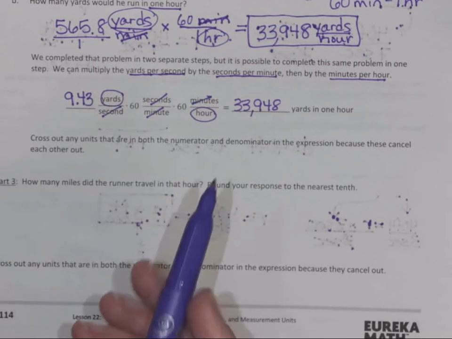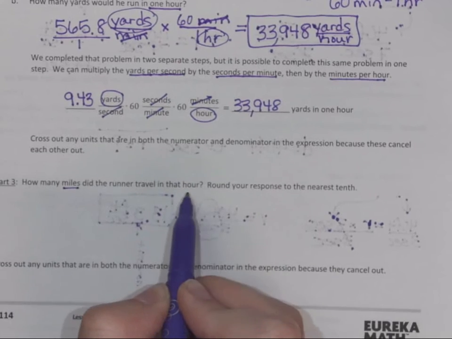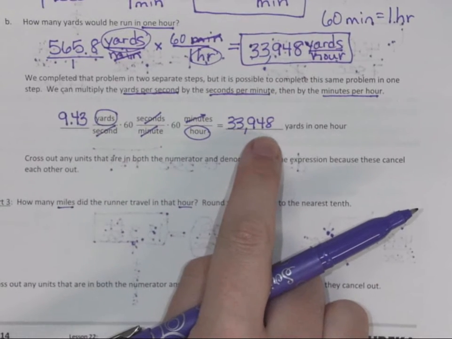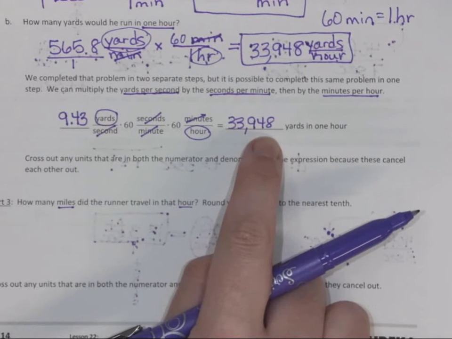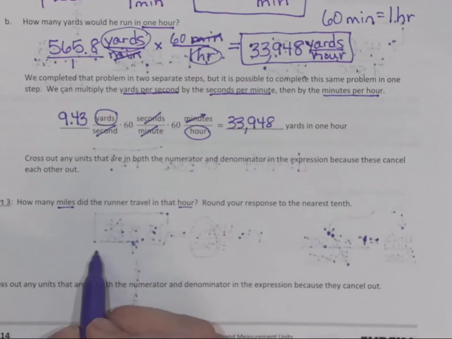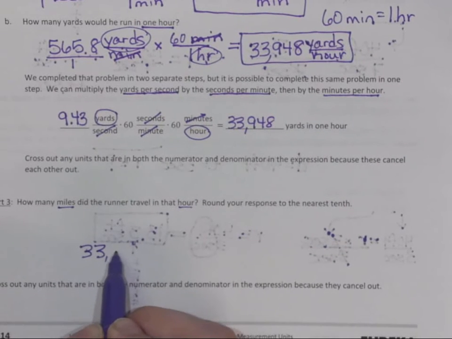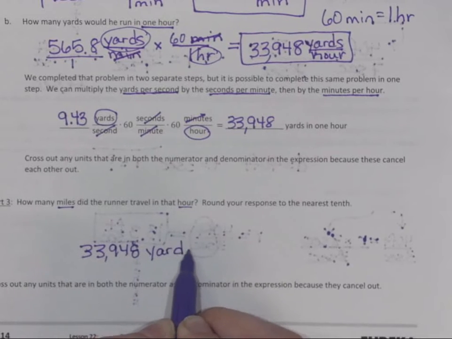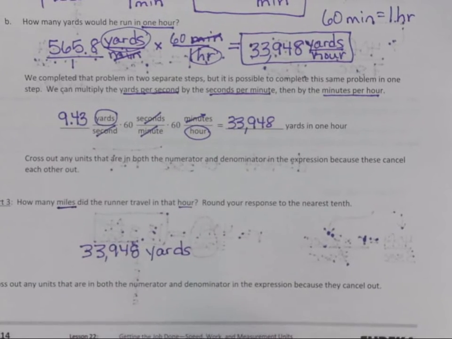Okay, part 3. How many miles did the runner travel in that hour? Well, we have our answer in what distance measurement? Yards. We know that in that hour we went 33,948 yards. We want to know miles. What do we know about yards and miles? Does anybody know? I can tell you if you don't know.